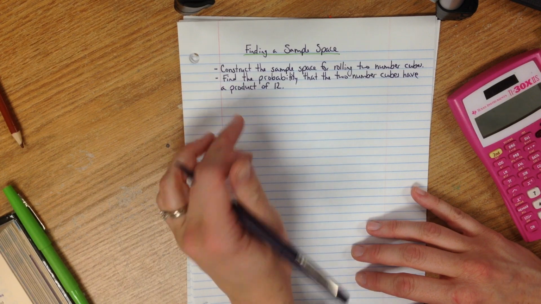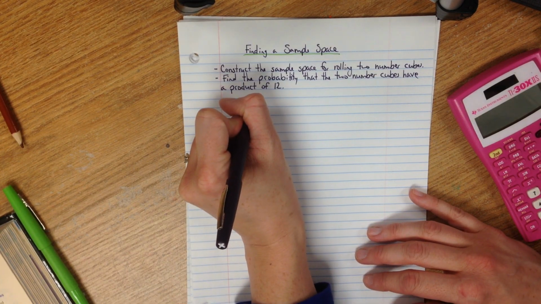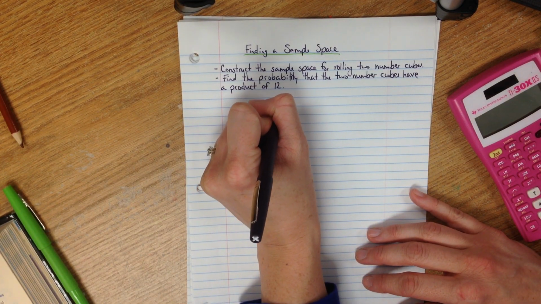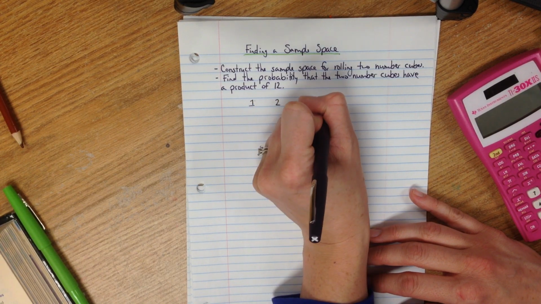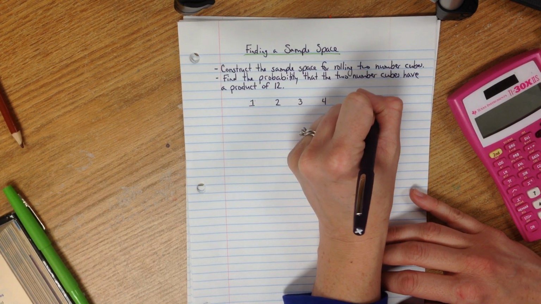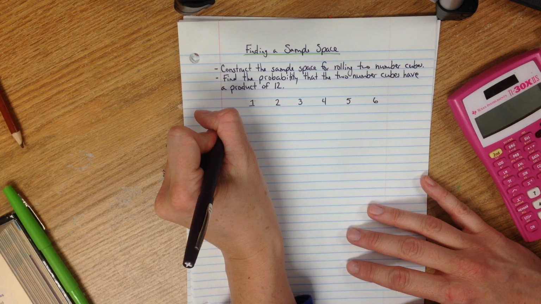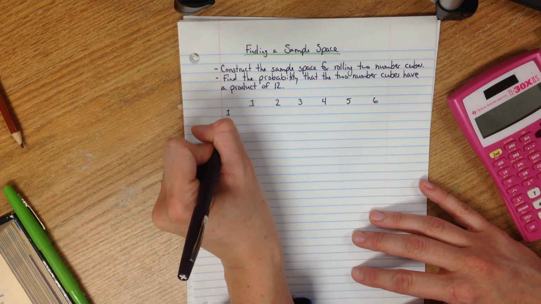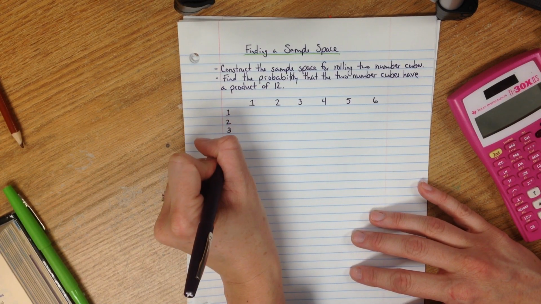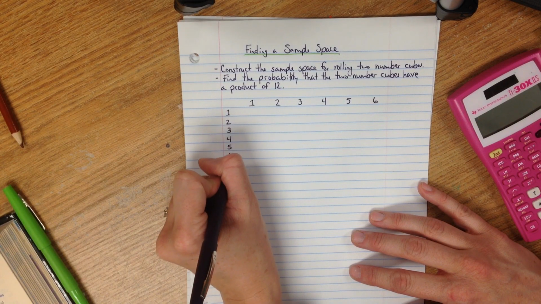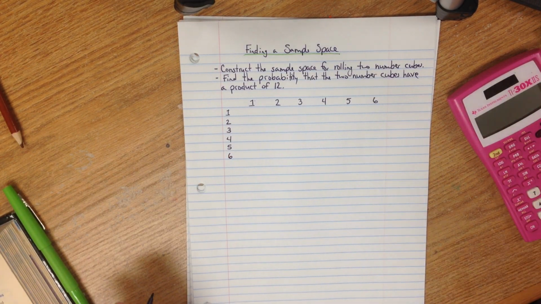What I'm going to do is make a chart. So one dice, I could roll a 1, a 2, a 3, a 4, a 5, or a 6. And you should be making this in your notes, okay? The other cube, I could roll a 1, a 2, a 3, a 4, a 5, or a 6, right? So let's say I roll those two cubes at the same time.